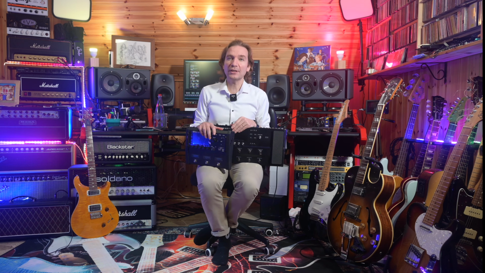Now, final considerations here. First of all, let me say that I love both the units. I mean, I grew up with BOSS effects and I own the BOSS GT1000 since the first day it came out. So I'm very used to it. I also love the FM3 and actually the Axe FX2 was one of the first guitar modelers I owned. So it's very difficult for me to choose one over the other.